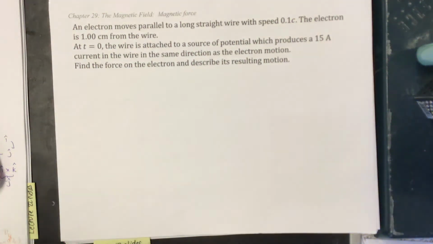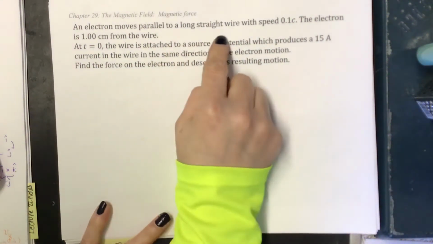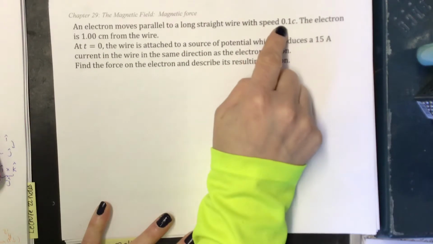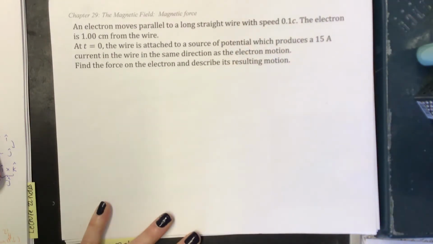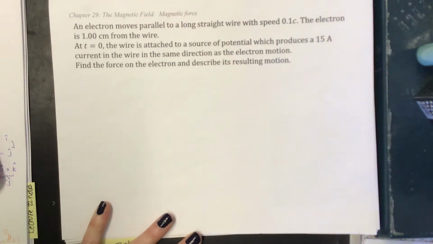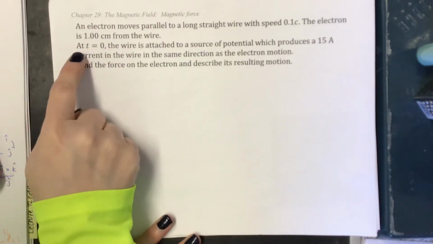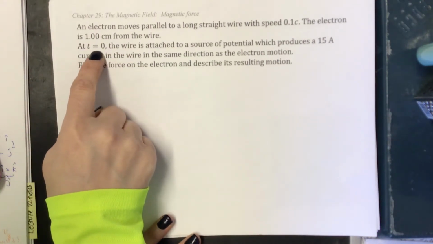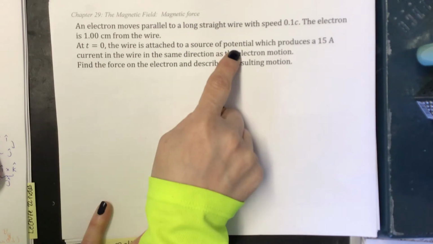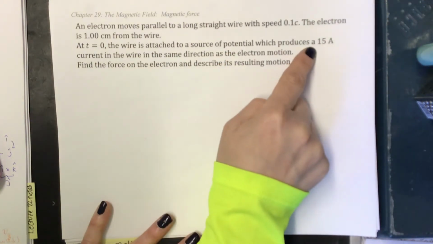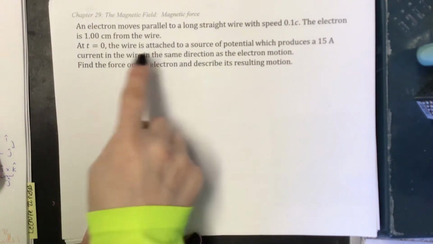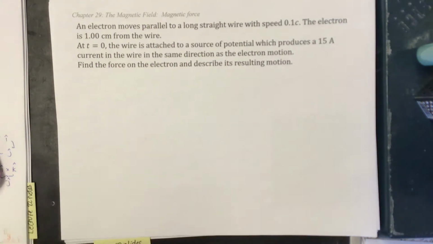The electron is moving with a speed of 0.1 c, so it's going pretty fast. The electron is 1 centimeter from the wire. At t equals 0, the wire is attached to a source of potential or a battery, which produces a 15 amp current in the wire in the same direction as the electron motion. Find the force on the electron and describe its resulting motion.